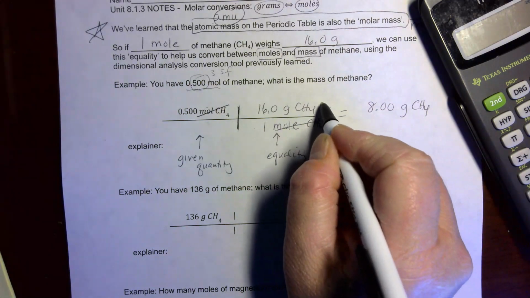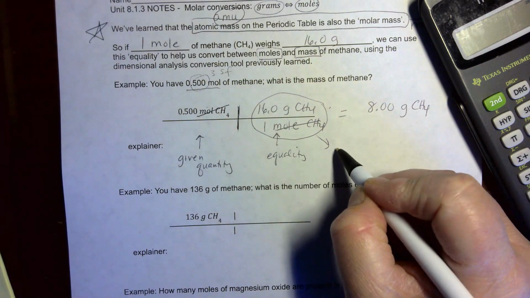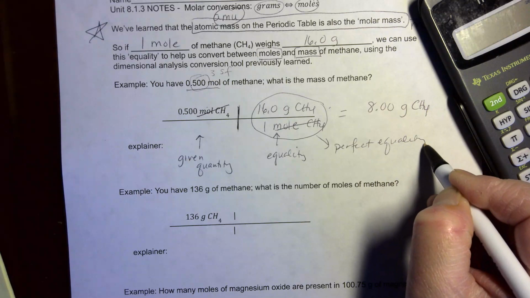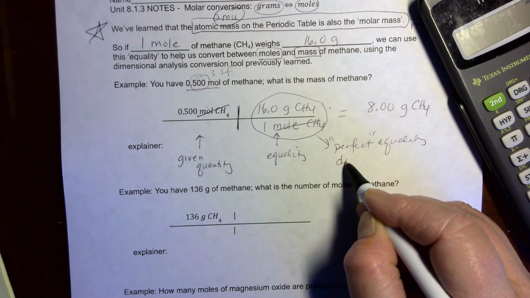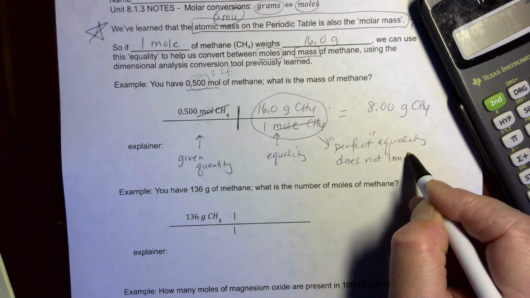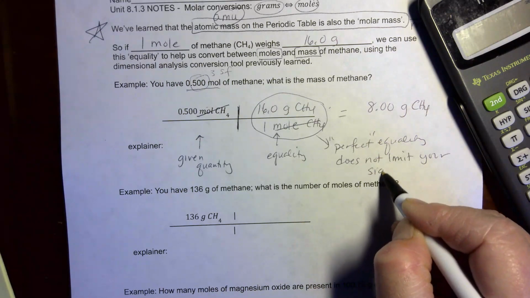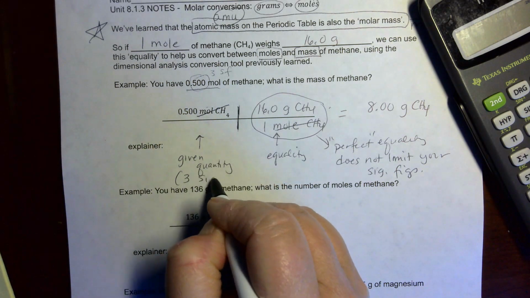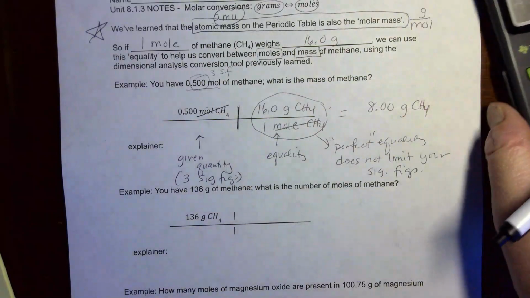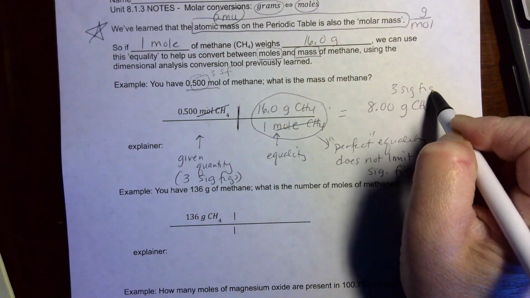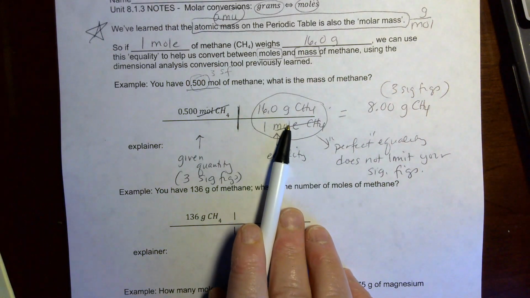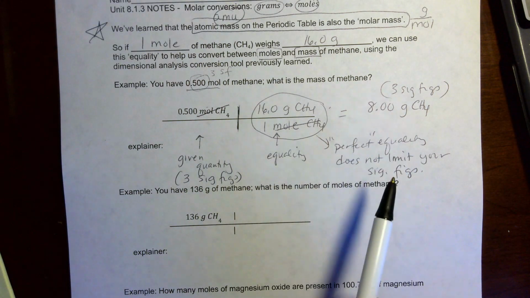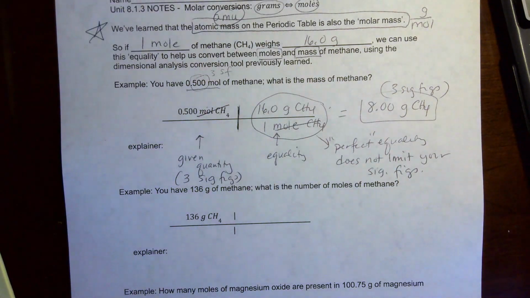Please note that this fraction is a perfect equality. And when we say perfect, it does not limit your significant figures. So when you're doing these conversions, the 3 sig figs that you start with here means that you're going to end up with 3 sig figs in the end. In other words, you don't let the conversion fraction have any influence on the number of sig figs that you end up with. Okay. So that's the answer to that particular problem.